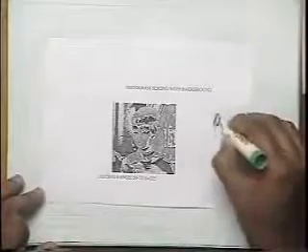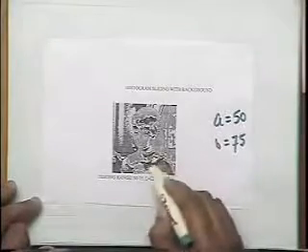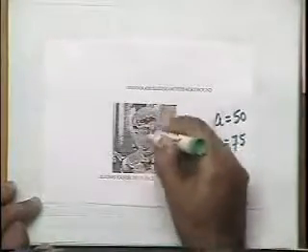In this image, A is made equal to 50, B has been made equal to 75, and the rest of the points are being kept at the same intensity. Whatever you are seeing in these white patches over here, these pixels are in the range of 50 to 75 and they have been made white.